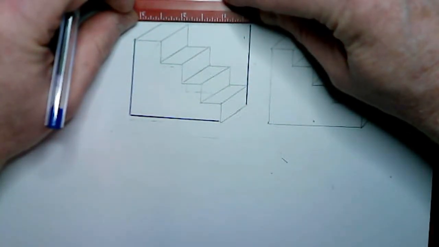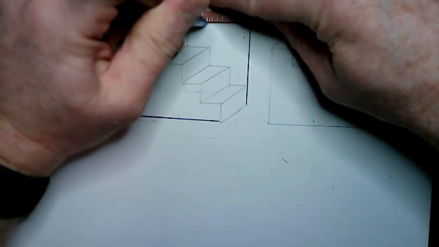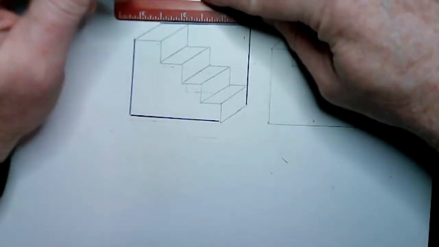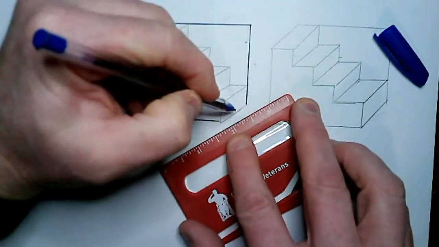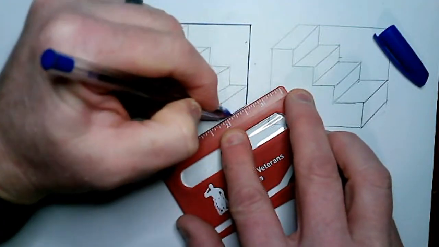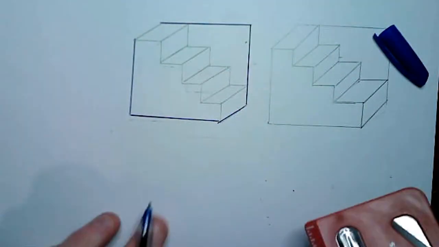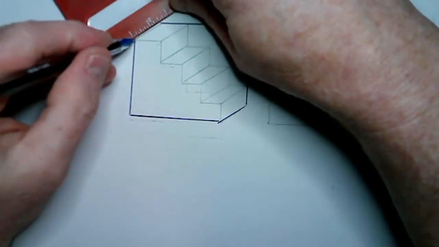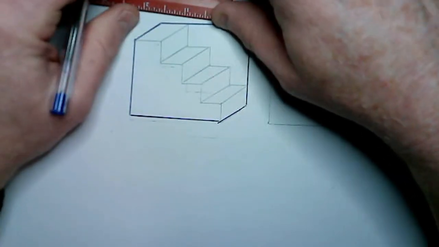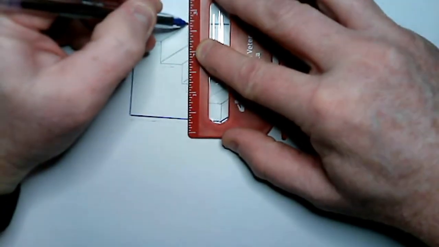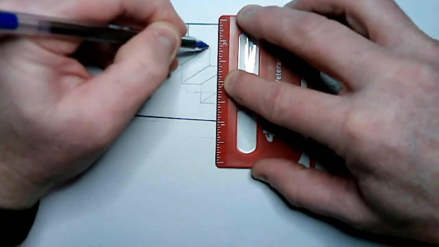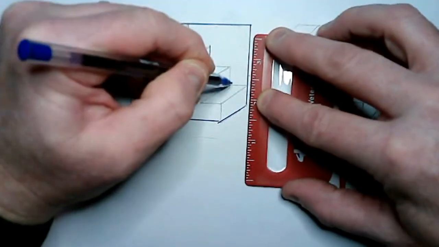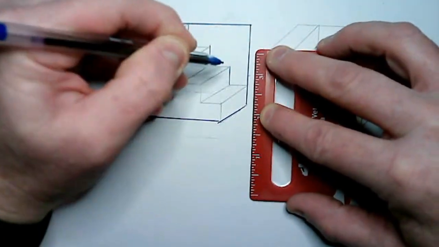I'm going to highlight all these lines. And the good thing about it is if you do a good job, you won't have to do as much erasing. When I say erase, you will go back and erase. I just made a mistake right there, but that's okay. Just be really careful. And these pens are really good for making edges there. Just be very careful.